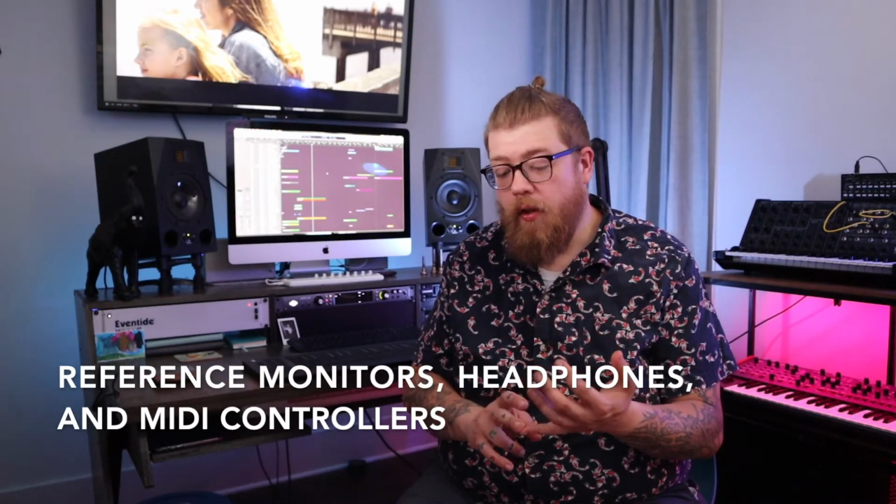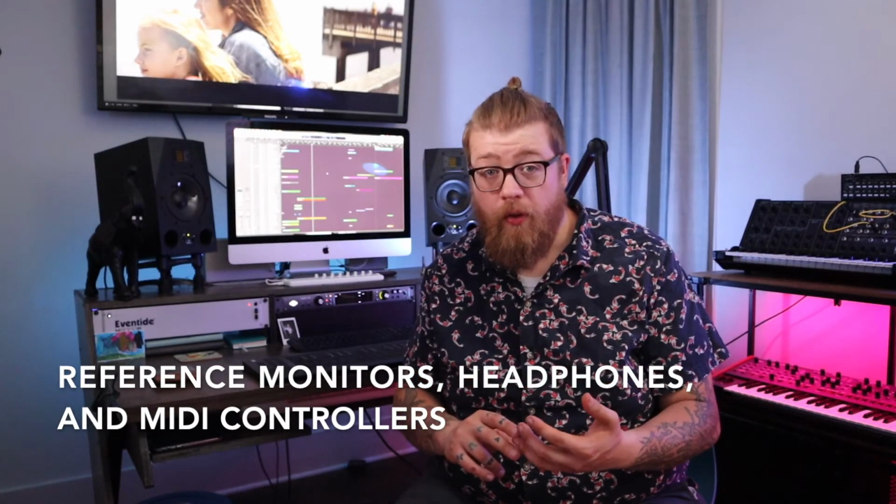Some other things you want to invest in are a decent pair of reference monitors, headphones, and MIDI controllers. I use the Adam Audios for my reference monitors, and I just use some AKG headphones. And for controllers, I have a Roland keyboard for my main MIDI controller. I like the touch of it. And then I also use a Roli, like an MPE controller. But honestly, the only things you need are headphones and a MIDI controller starting out, if that's all you can afford.